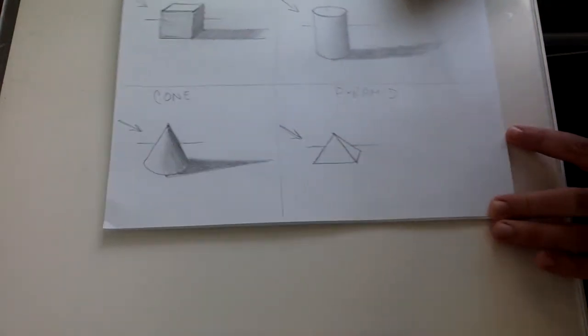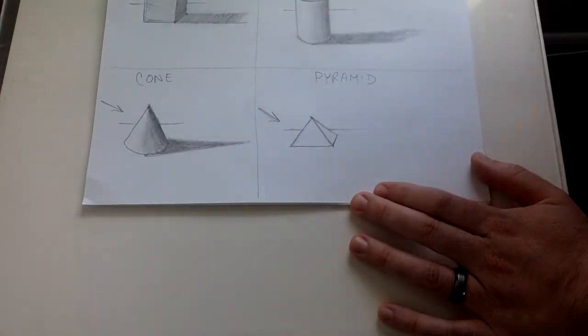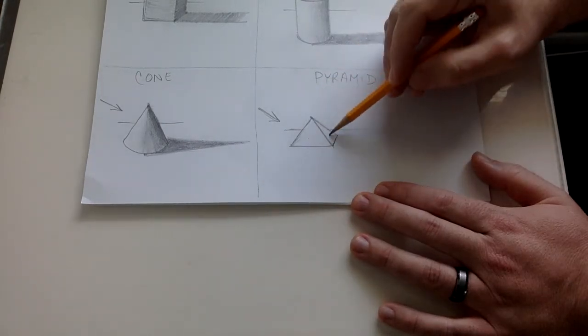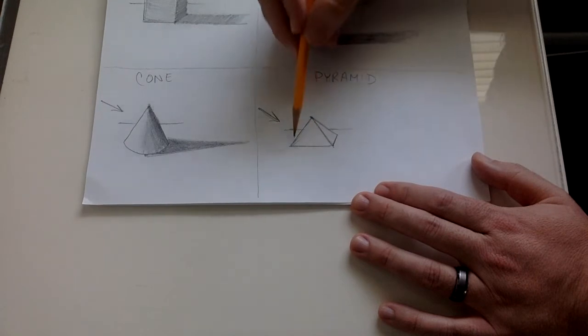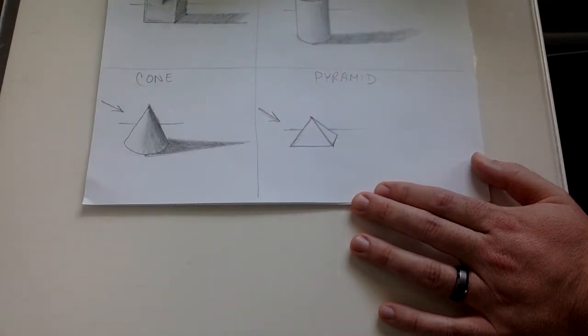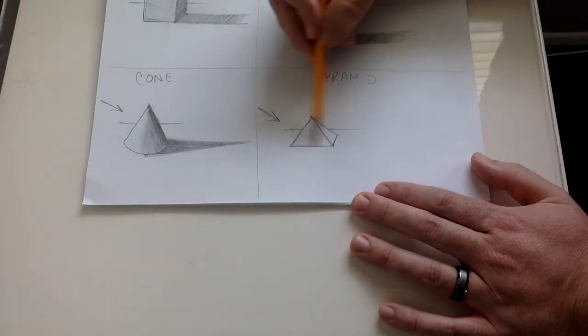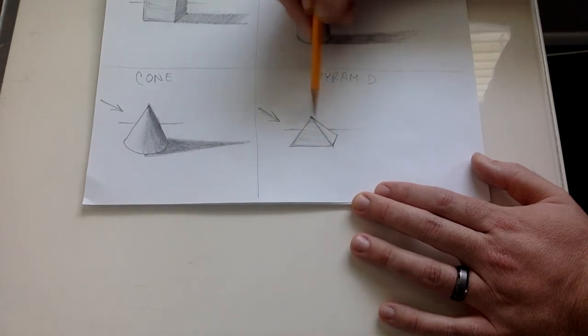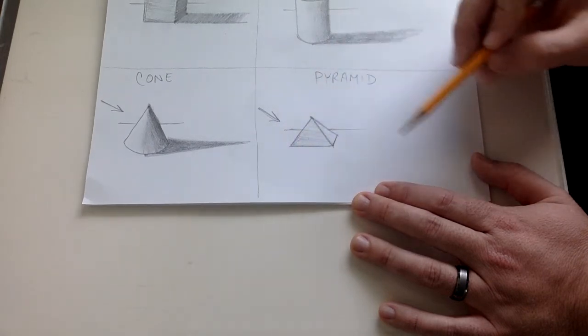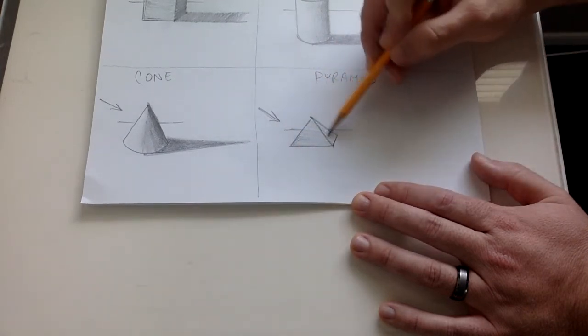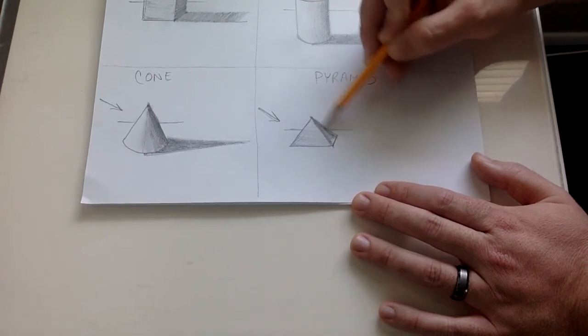And then the last one we're going to do is the pyramid. Now the pyramid is going to be easier because it's all flat shapes. There are no rounded shapes on the pyramid. So just like we did with the face of the cube, the face of the pyramid, I'm going to do very light gray. Now, this side, of course, is going to be very bright, but this side that we see here along the side is going to be dark. That's where the shadow is going to be. So I'm going to go ahead and shade that in nice and dark.